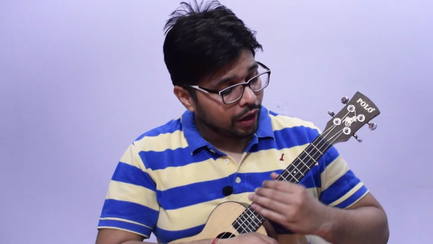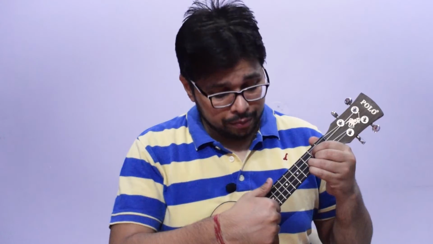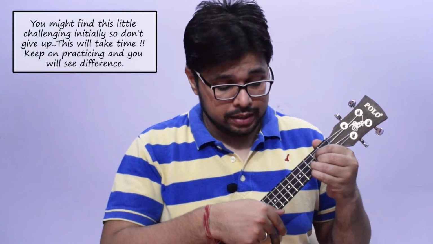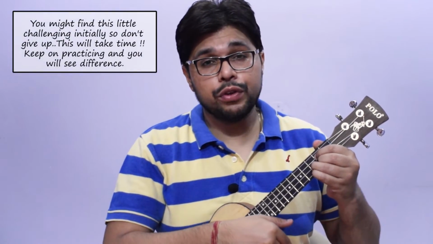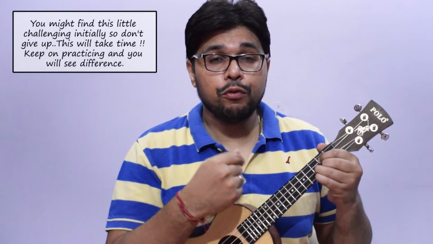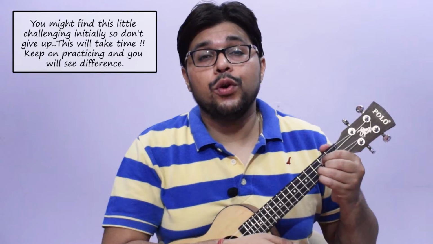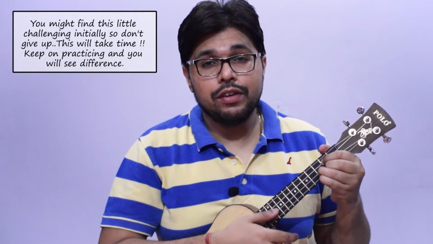Now to do that, what you have to do, you have to play a down strum with your thumb like this. Then you do another down strum with your first finger like this. Now you do an upstroke with your thumb like this. Then you do another upstroke with your thumb like this. Then you do final downstroke with your first finger like this. So when you'll play it all together, it will sound like.